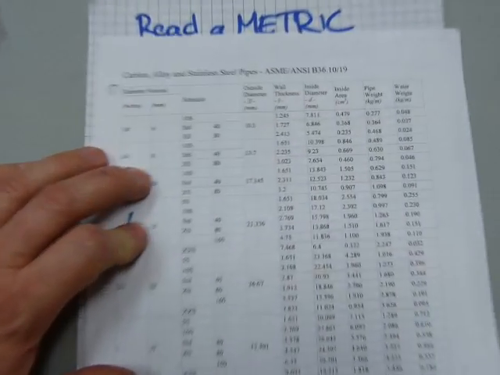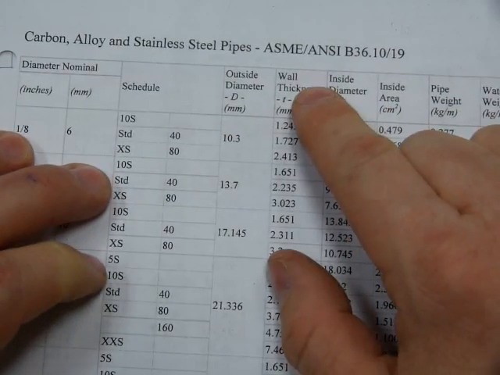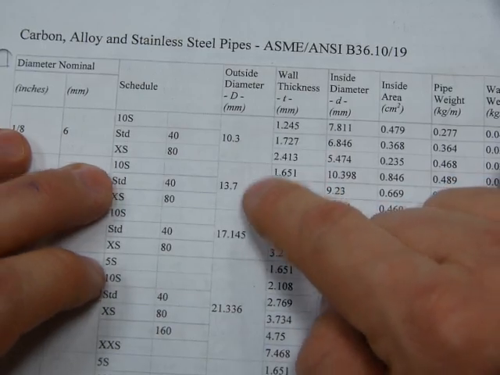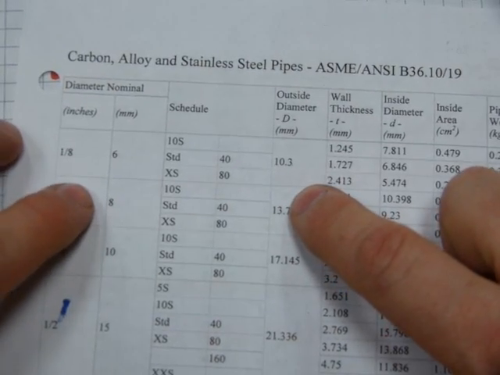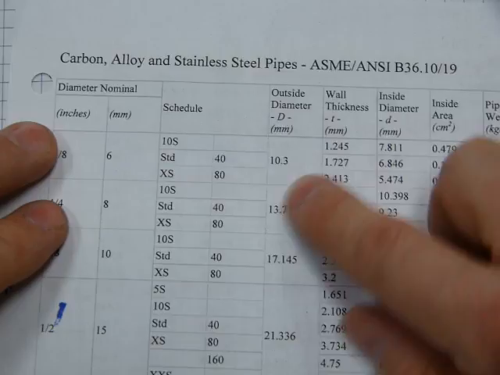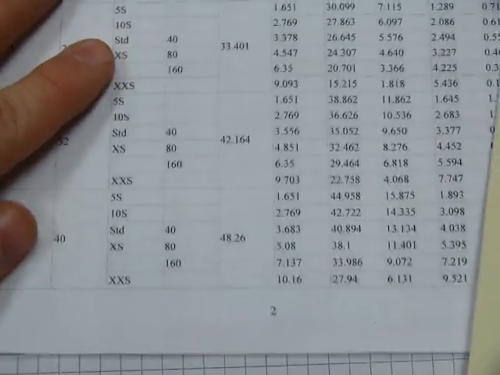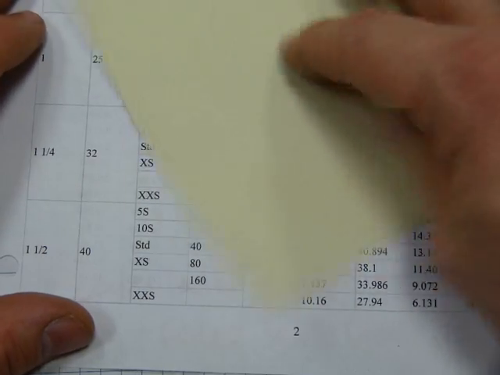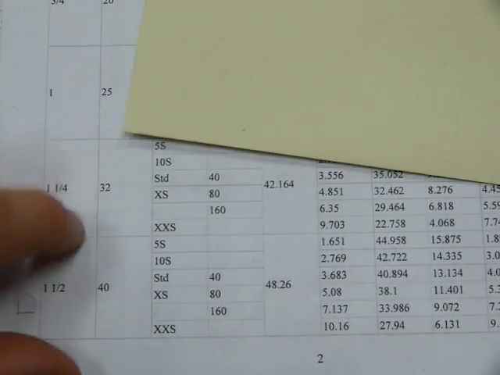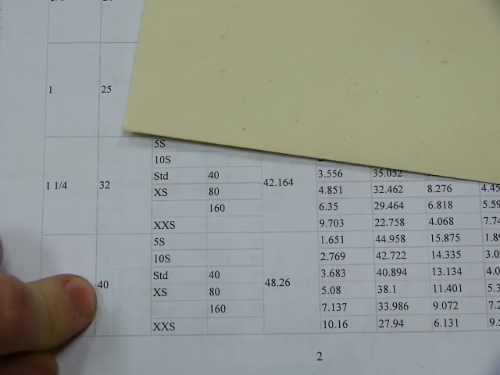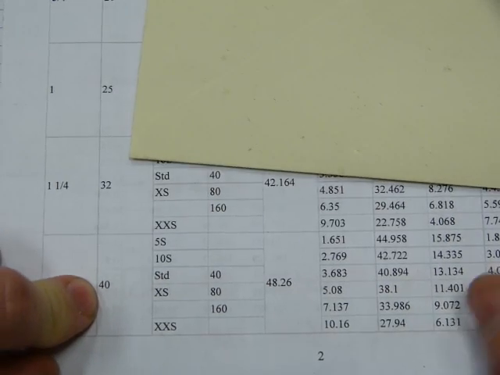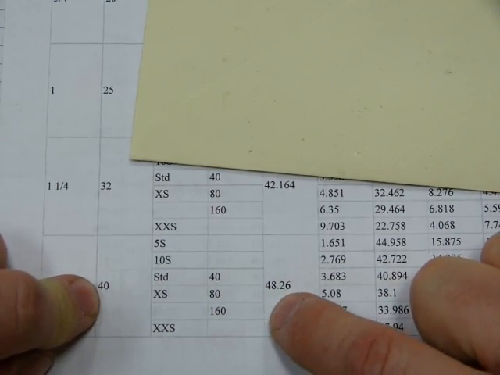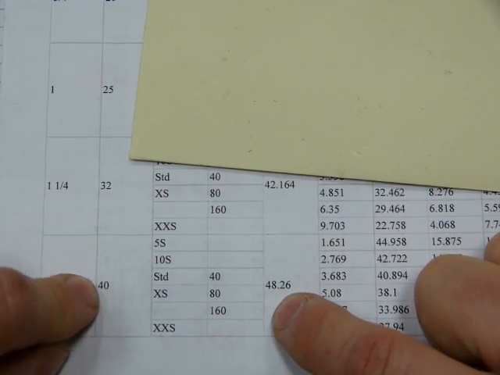The wall thicknesses here are listed for every pipe size. Let's look at this pipe, which I actually have. 48.26. So we're only looking at the data for the 40 mil pipe, 48.26 millimeters for the outside.